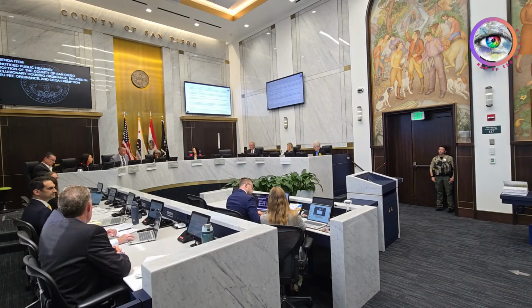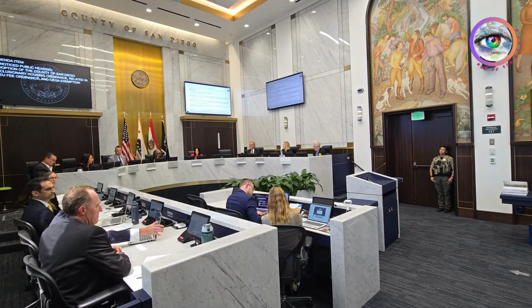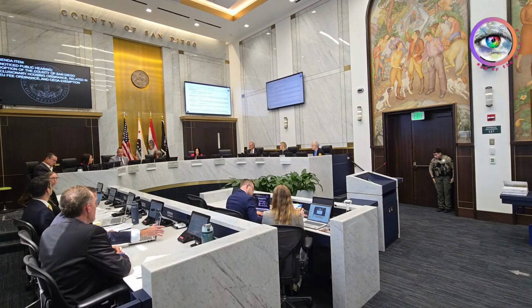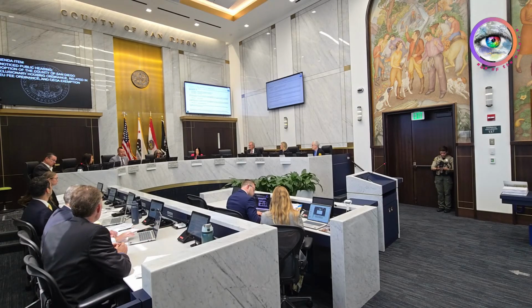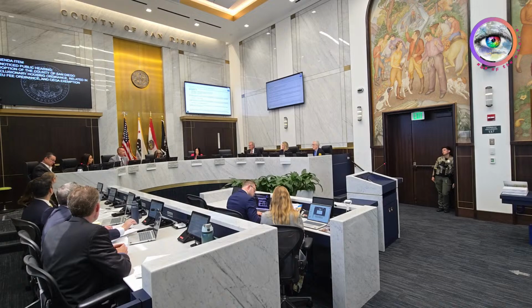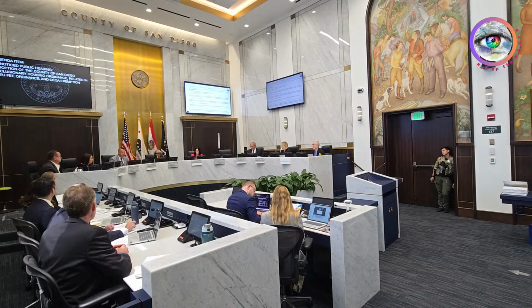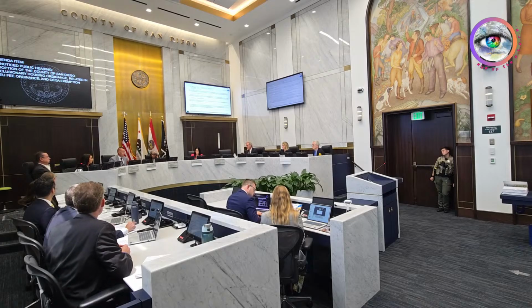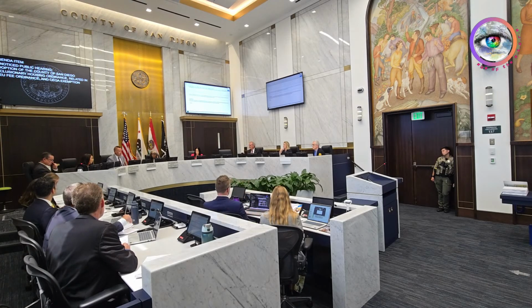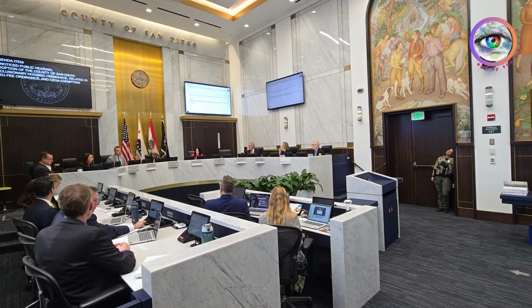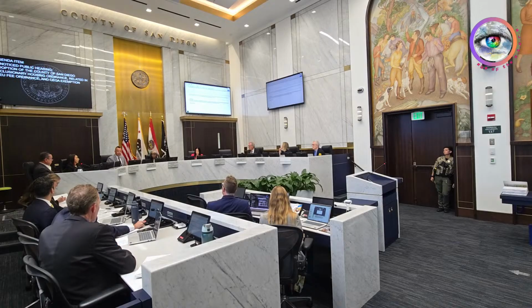I have a procedural question for counsel. If the seconder of the friendly amendment doesn't accept it, what happens then? The seconder has to accept it to be a part of the actual motion. If the seconder doesn't accept it, it's not in the motion. So I'm okay with the 120 days being amended. Okay, 120 days, nothing else. Any additional language, or is that okay?